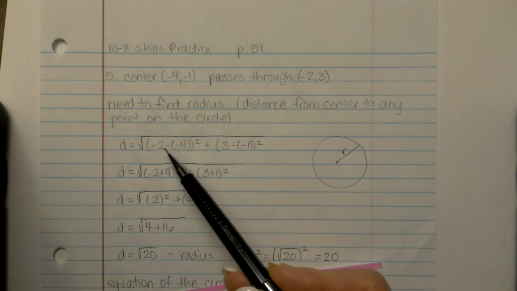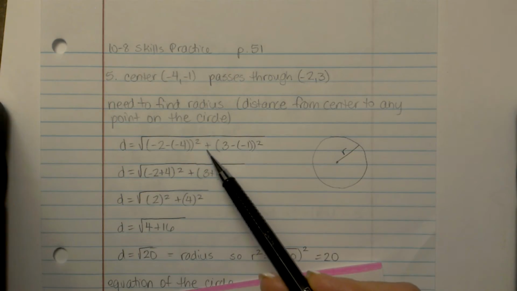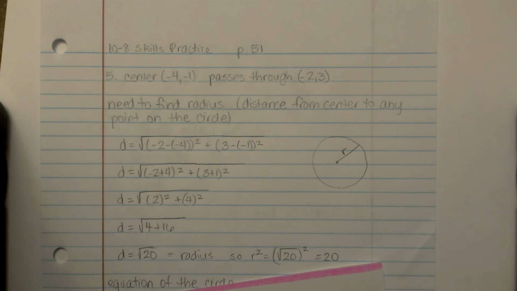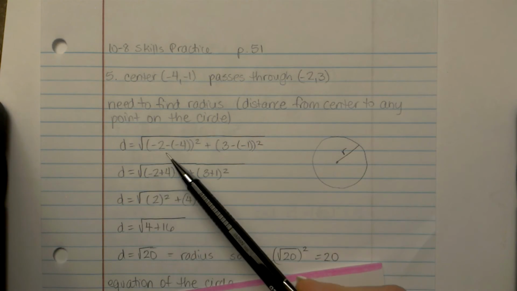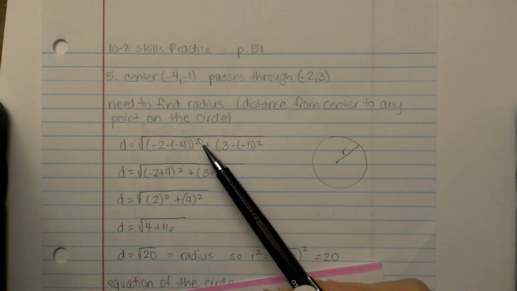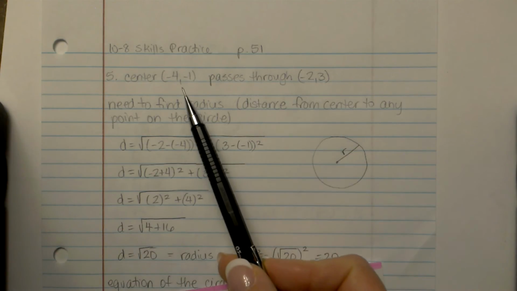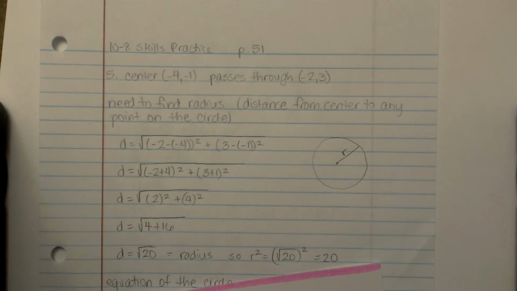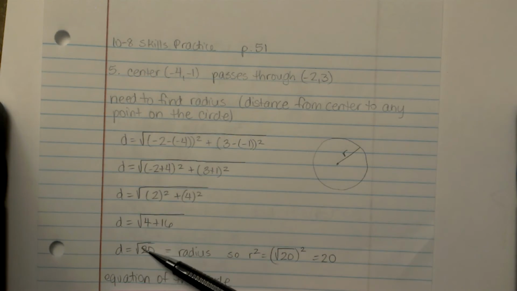Now the distance formula is the square root of the difference in x's squared plus the difference in y's squared. So essentially it's the same as the Pythagorean theorem. So here's our x terms, -2 minus -4, squared, plus our y terms, 3 minus -1, squared. And then we put it into this formula, and we continue to evaluate it as we go down. So we eventually get that the radius is the square root of 20. Well, we don't really need to evaluate that, because for the equation of the circle, we're going to be squaring the radius anyway, so we just went ahead and squared it.